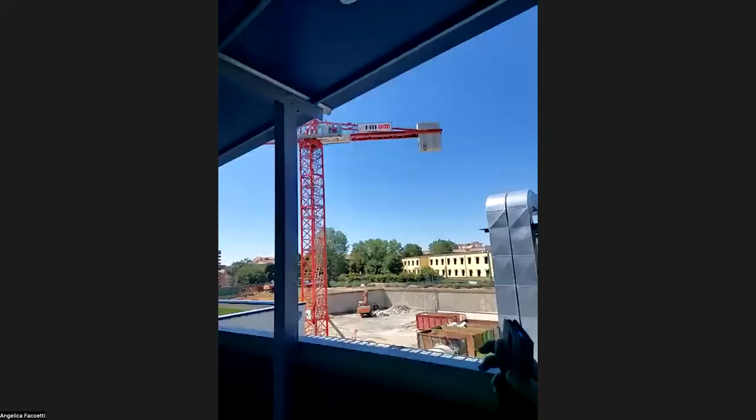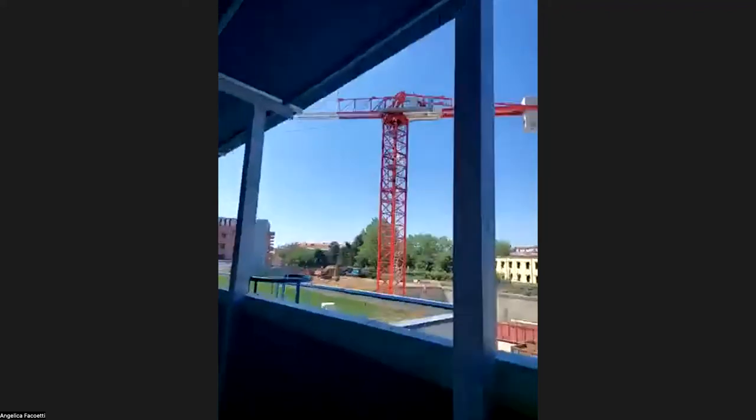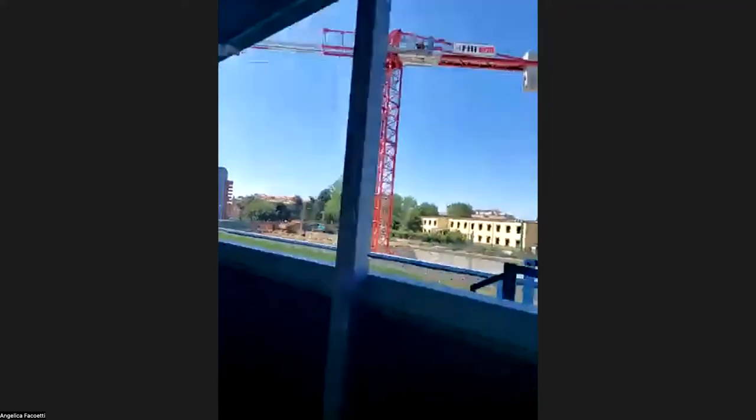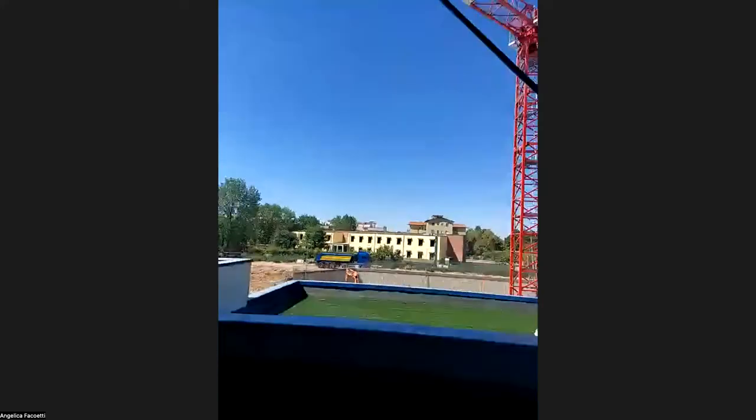We were lucky that we didn't have too much noise today. Do you have construction there? Just in front of us, there is the hospital of Pavia. So we are definitely in front of it. And on the other side there is the university. So actually we are in the middle.